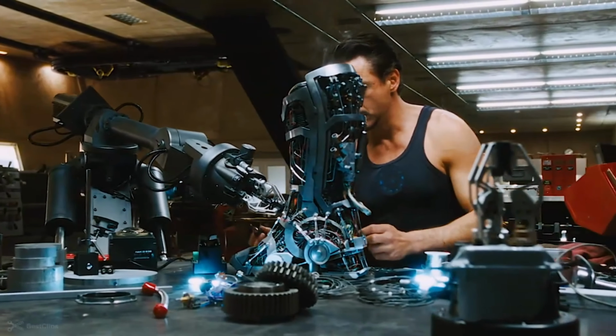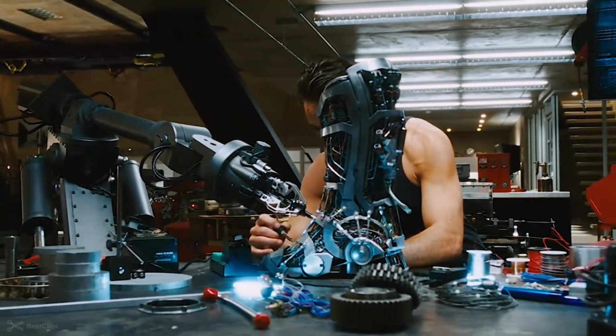Jarvis was abstract enough that he was connecting to other systems as if he was a separate entity.